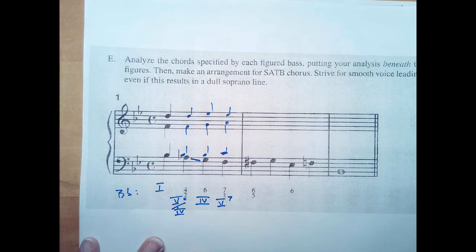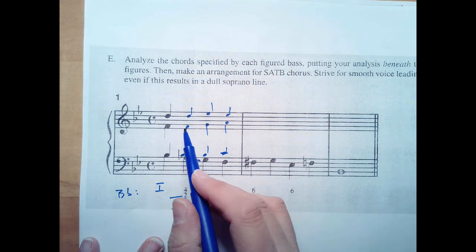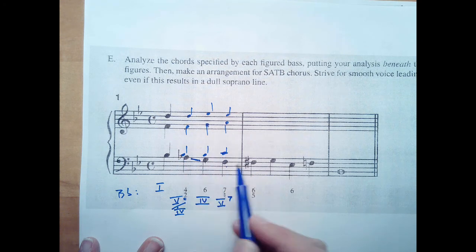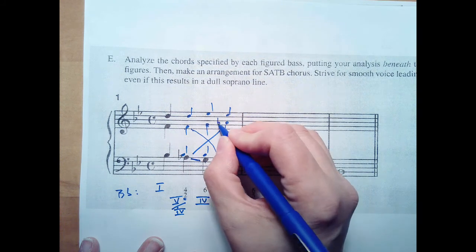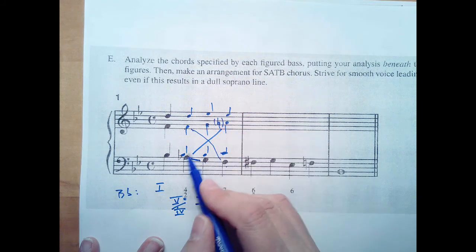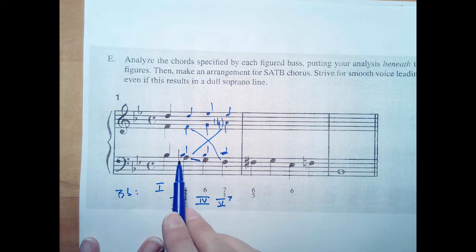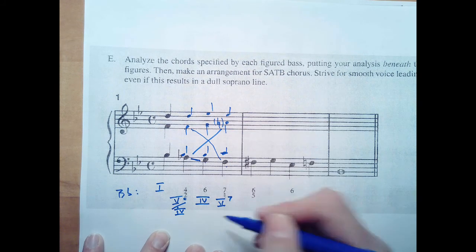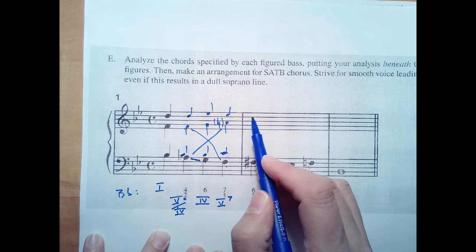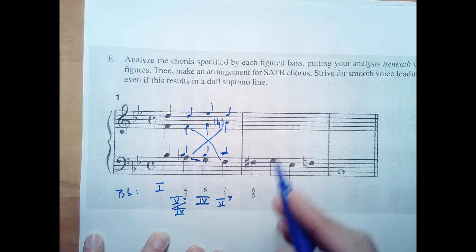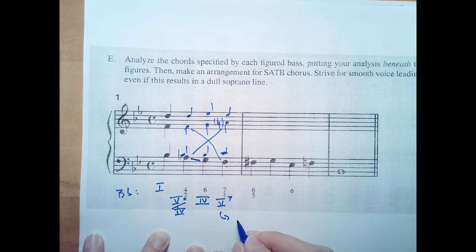You might notice also that F, G, A flat, G, F, there's a little bit of a voice exchange going on right here. I'm going to put this natural just to be sure we know that it cancels out that A flat. Now, since we're on a 5-7 chord, generally we would want the 7th to resolve down and the leading tone to resolve up. But that's when this chord goes to 1. This is actually not going to 1 right here.